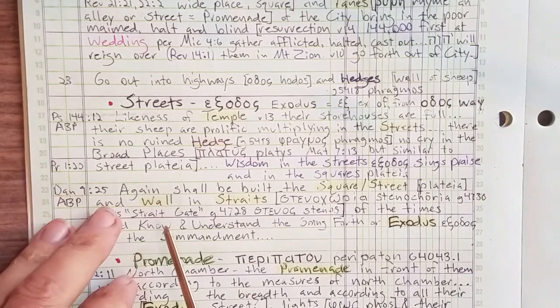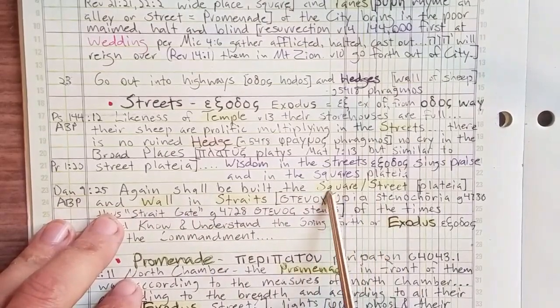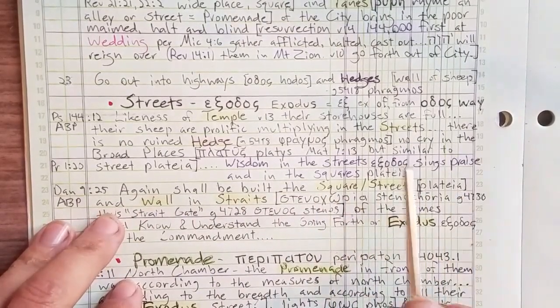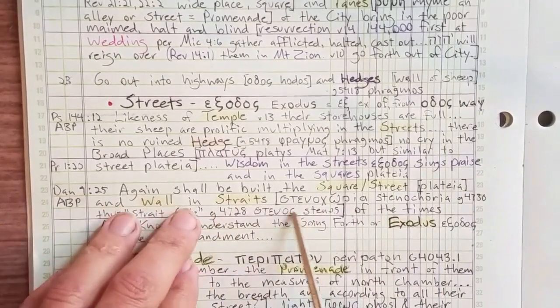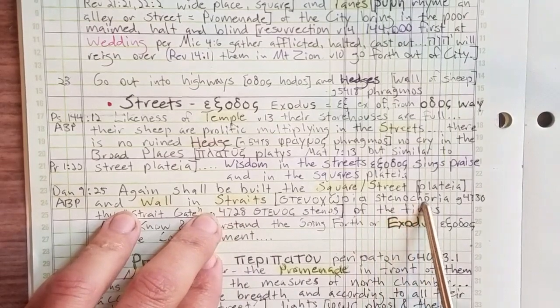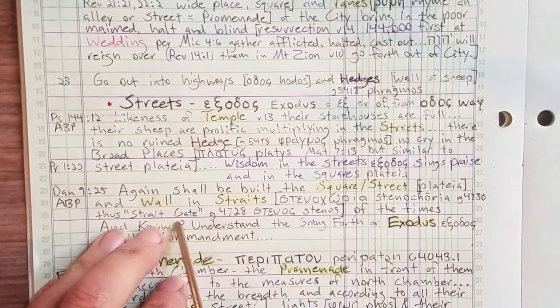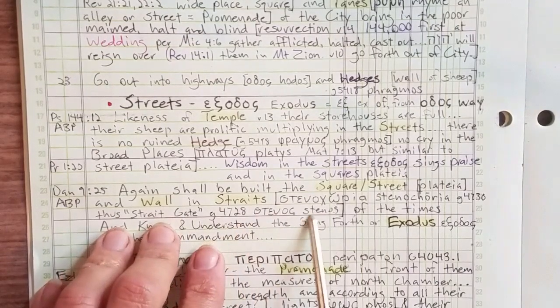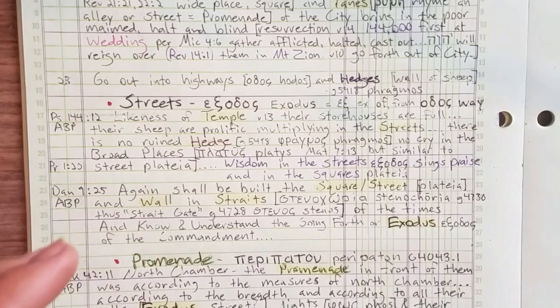Okay, so again shall be built the street or square, platia, and that's the same word we saw before, in the streets, and the wall in the straits. Now, straits here is stenochoria, and the root here of straits is the straight gate, stenos. So, we had a previous video on the straight gate.